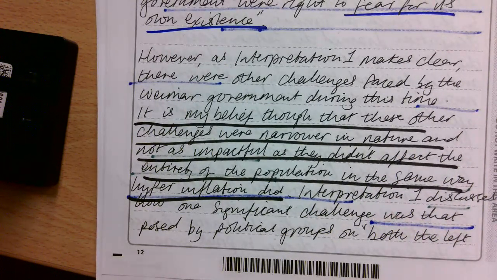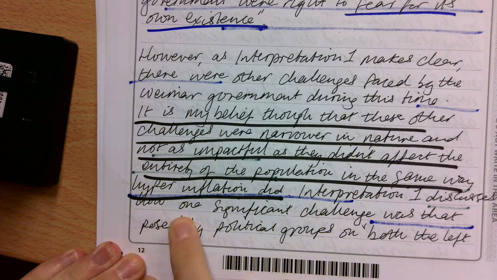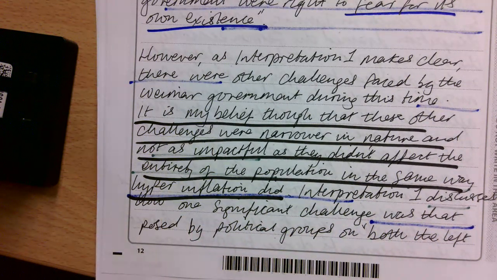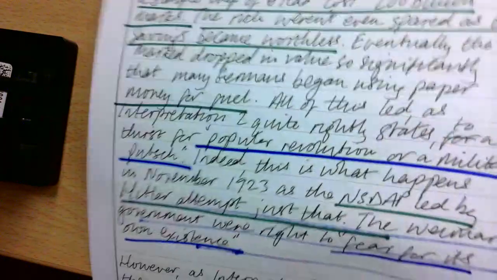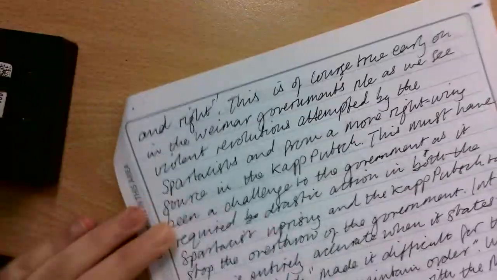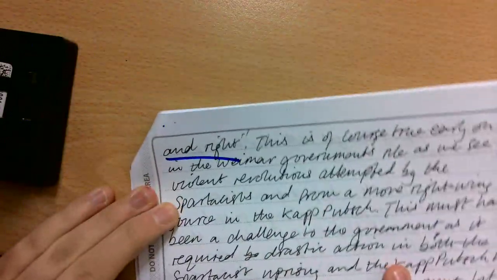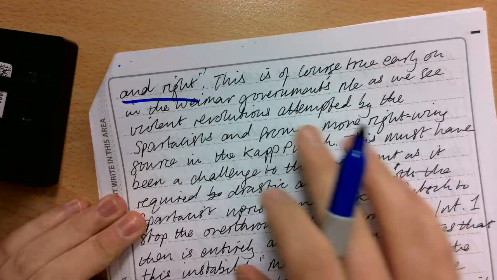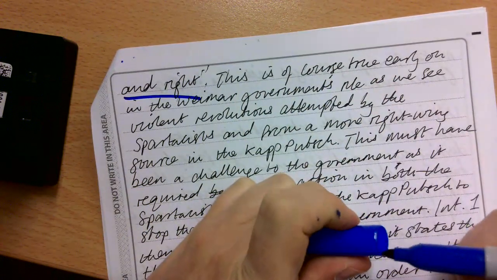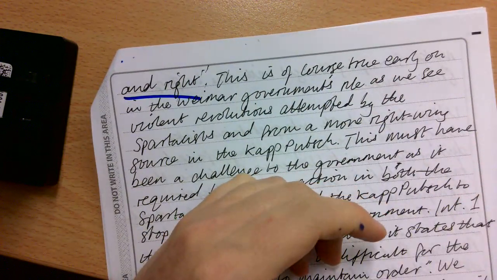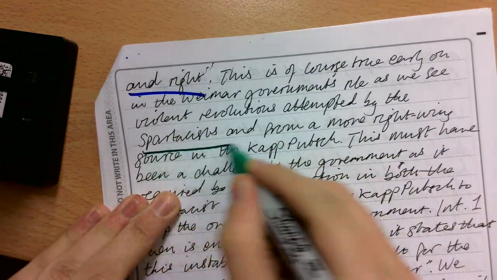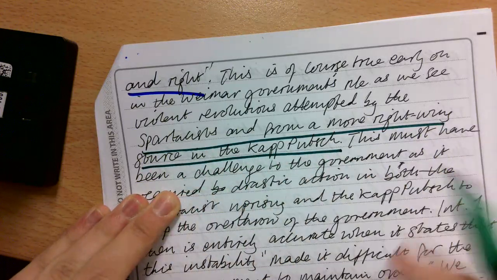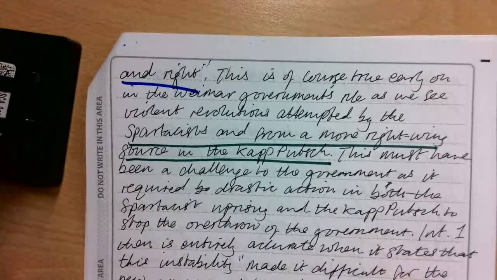Interpretation 1 discusses how one significant challenge was that posed by political groups. And then I've got a quote here. Political groups on both the left and right. Again, direct link to the interpretation. This is, of course, true early on in the Weimar government's rule, as we see violent revolutions attempted by the Spartacists and from a more right-wing source in the Kapp Putsch. So again, I'm backing this up with my own knowledge here.